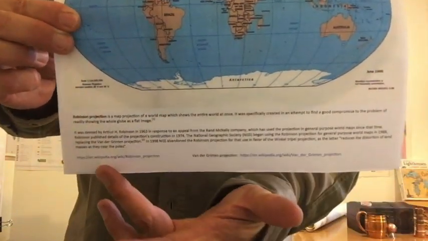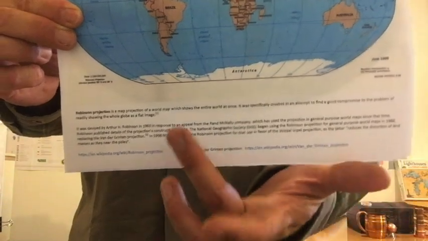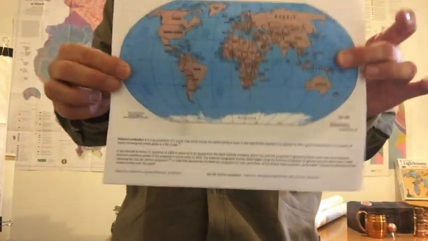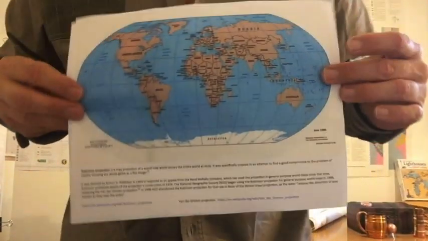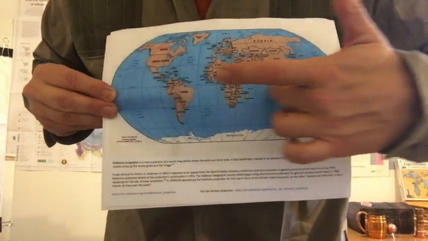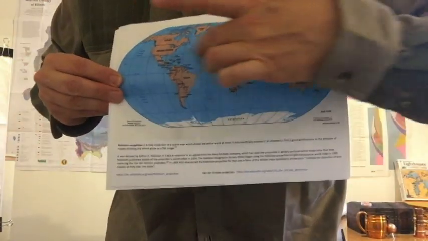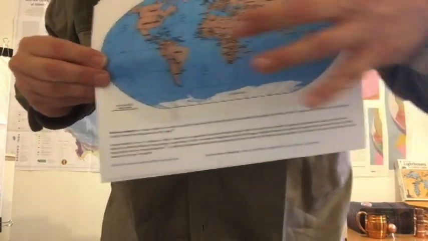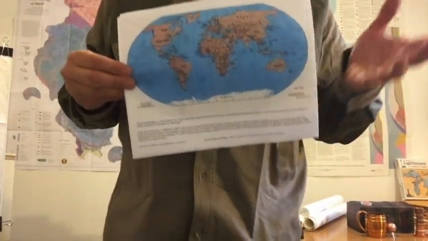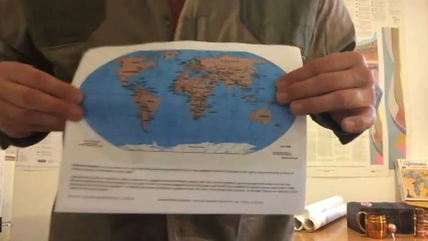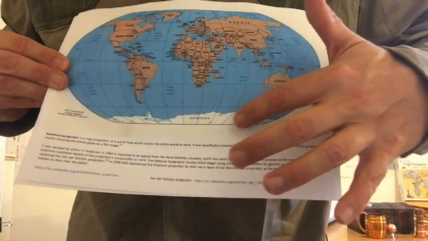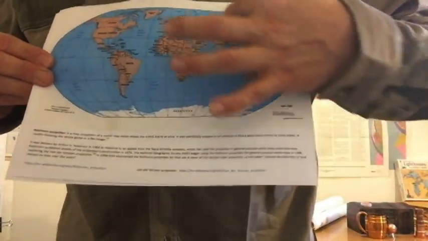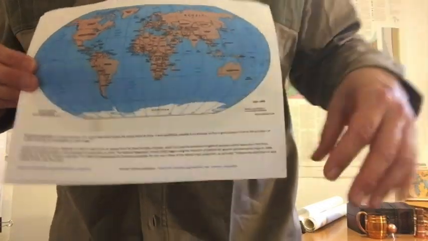This is from Wikipedia, and there's a link. It mentions a different projection in here. But the reason I'm showing you this is that on lines of latitude, they're pretty much horizontal. It's an even division. Longitude, if you were to put this on a globe, I wish I had a globe, but I don't, you can tell that the lines of longitude narrow as you get near the poles.